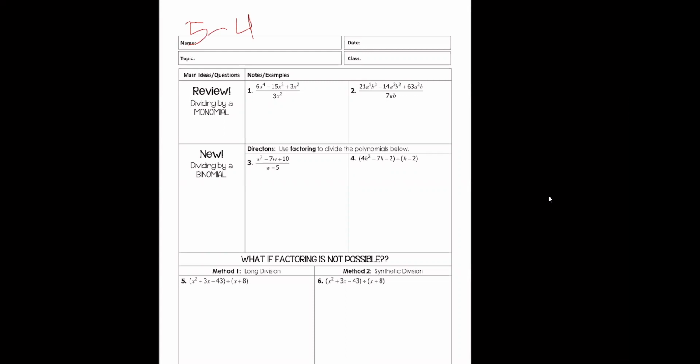But if not, we're going to have two methods. One is long division. The other is synthetic division. Long division is definitely the harder method of the two, in my opinion. But the nice thing about long division is it works for every problem. Synthetic division is definitely the easier or quicker method, but it has limitations. And I'll explain when or why you can't use a certain method. But 99% of the problems when we're dividing polynomials, you're going to want to use synthetic division.